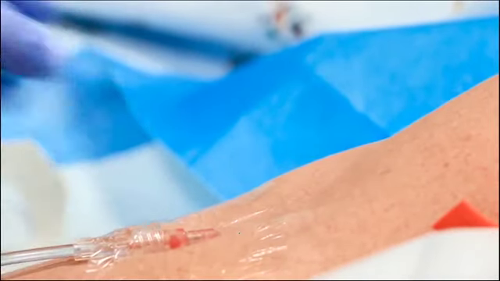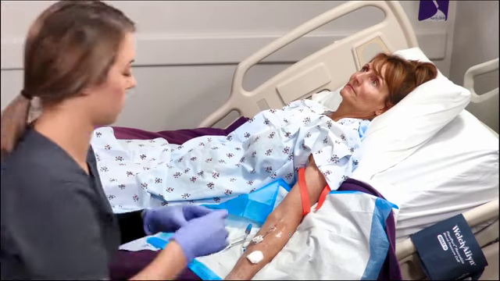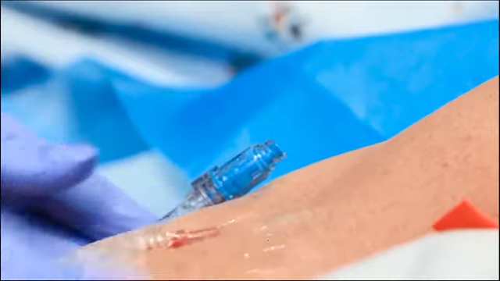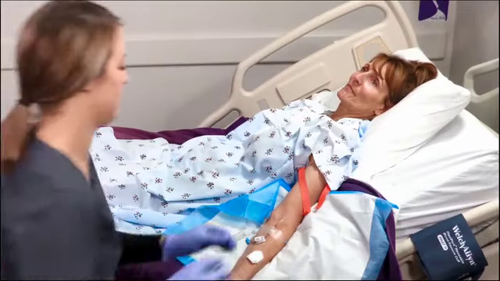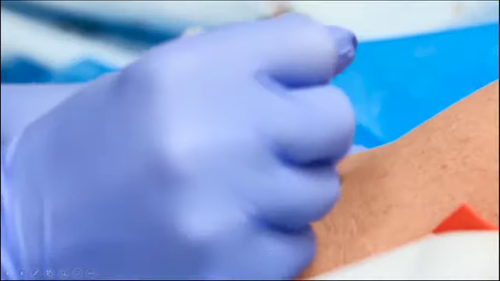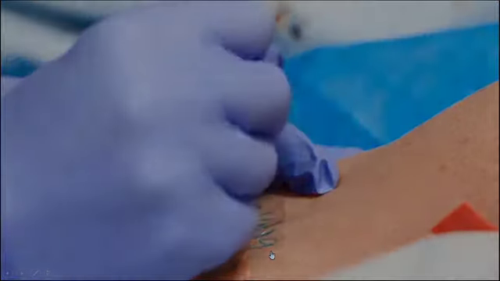Apply your securement device. So in this case, it's a transparent dressing. And then she's going to take another piece of tape and secure the extension set over the patient's arm just to make sure that it's not going to get snagged on anything and pull that IV catheter out. Then finally, like we talked about, time, date, and initials. This is so important for infection control. We want to make sure that we're keeping our patients free from infection.